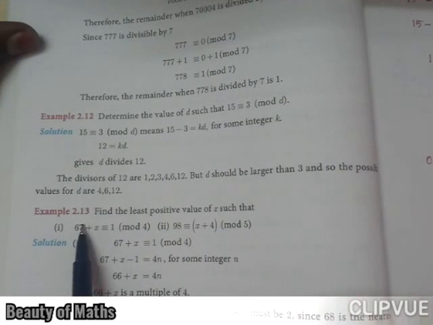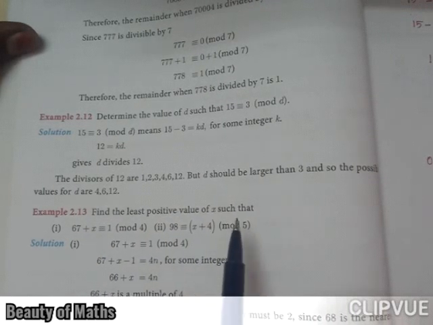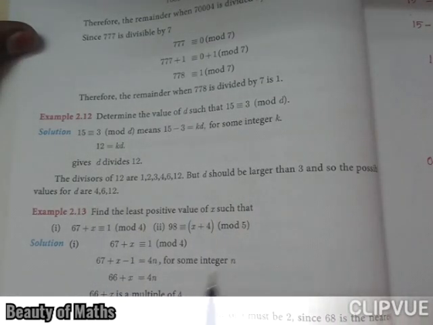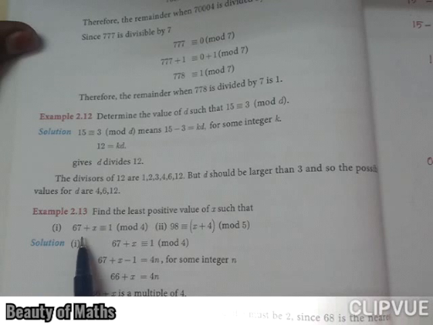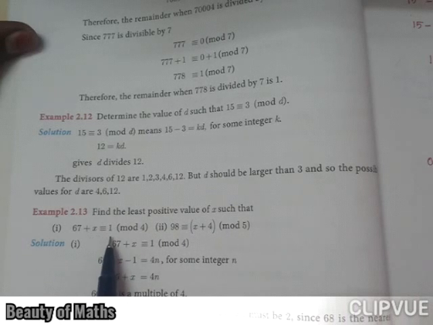Example 2.13. Find the least positive value of x such that 67 plus x is congruent to 1 mod 4.